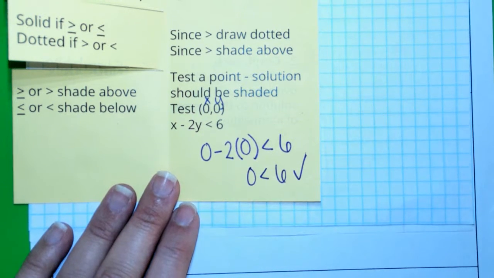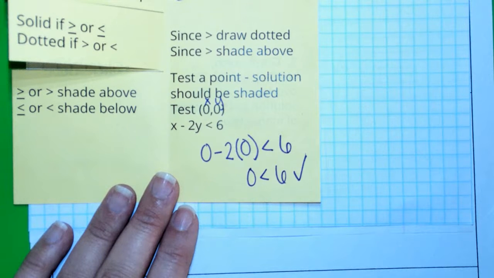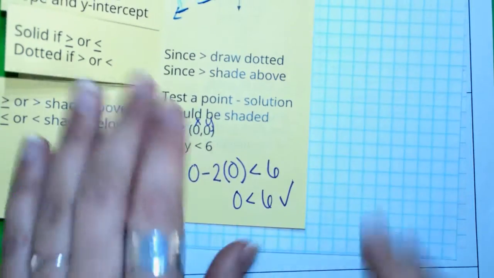So what if we picked a point like 3, -3? Look at your graph and find 3, -3. Is that shaded? No. So is that part of our solution? No. Do y'all want to prove it or do you believe me? I believe you. You guys are so lazy.